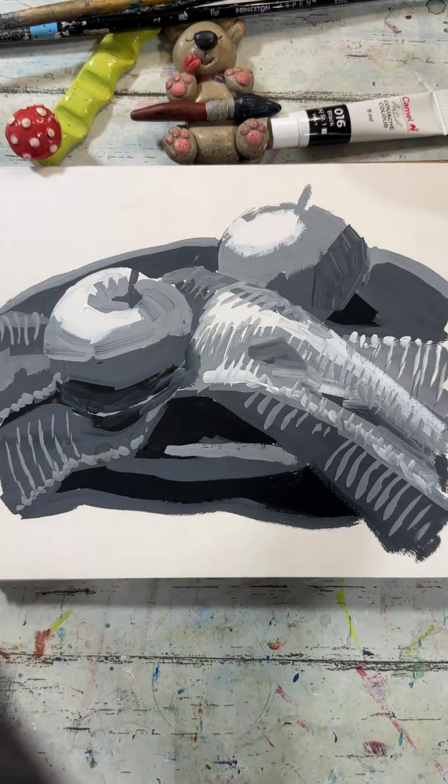So if you got the fabric kind of going really well, for the background we're going in with the lighter gray. I need to mix a lot.